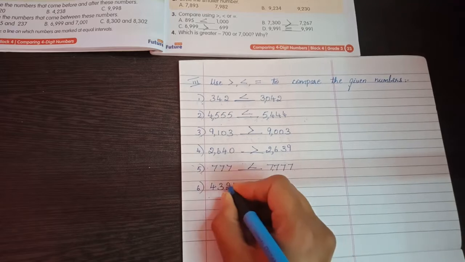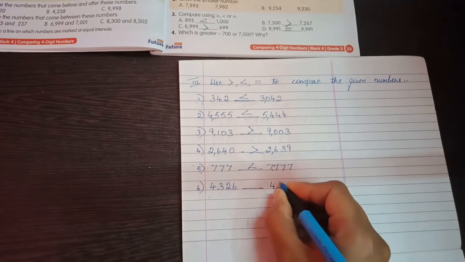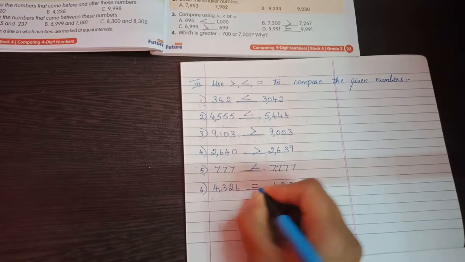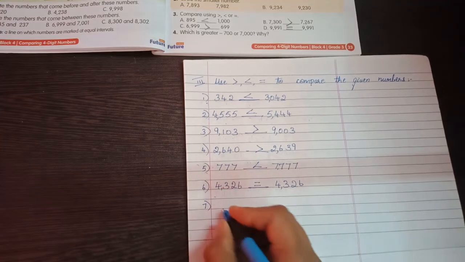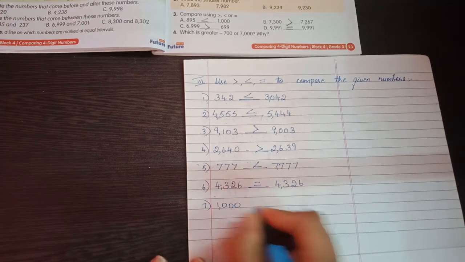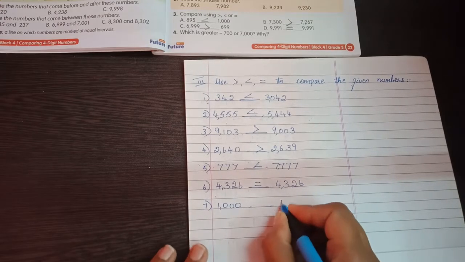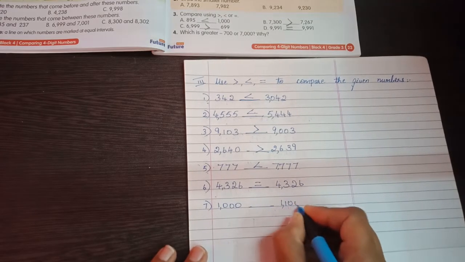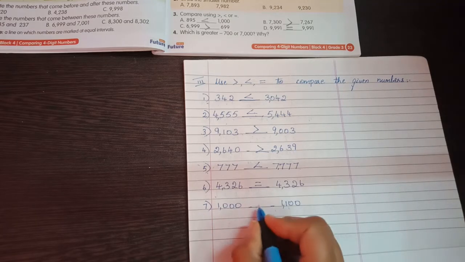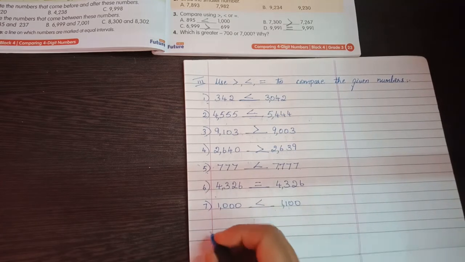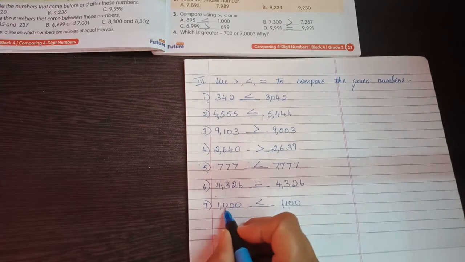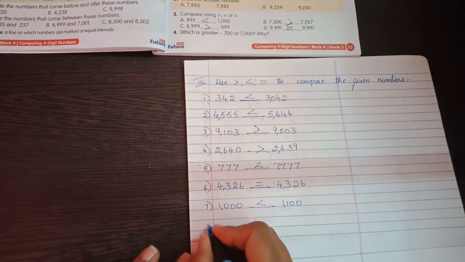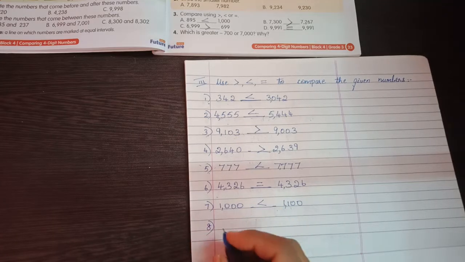So next, the sixth one, 4,326 is dash than 4,326. Yes, they both are the same. That means the equal to sign should be used. And the seventh one, 1,000 is dash than 1,100. Yes, of course, 1,000 is lesser than 1,100 because 100 is greater than the zeros, right? Yes.